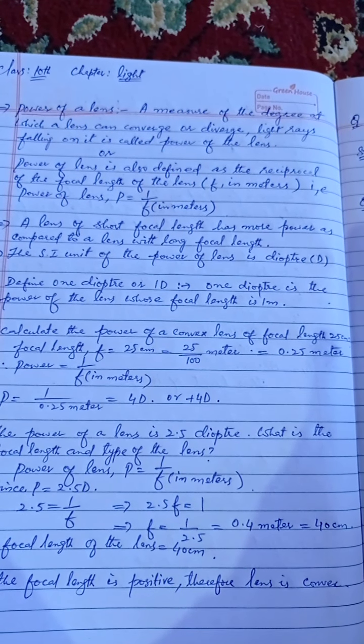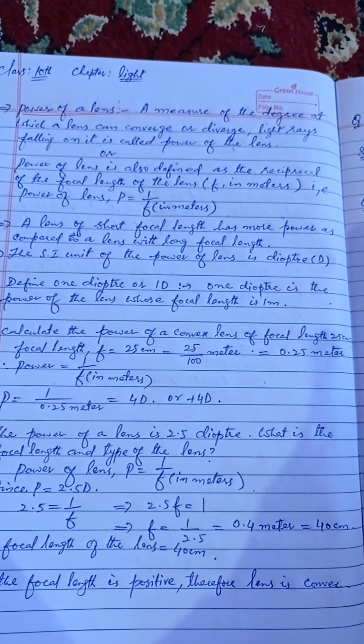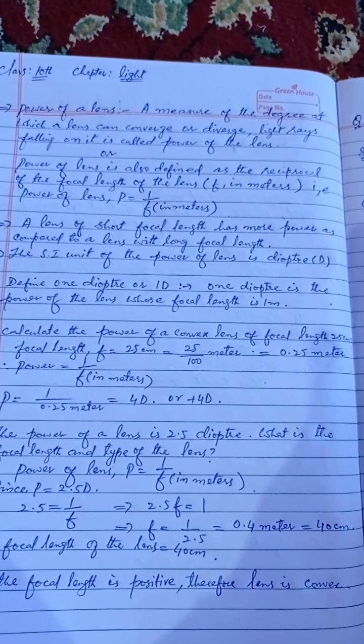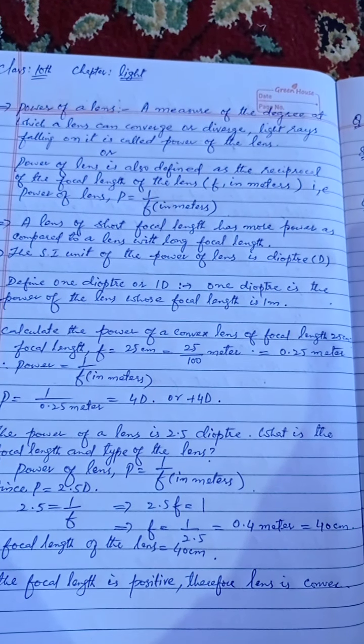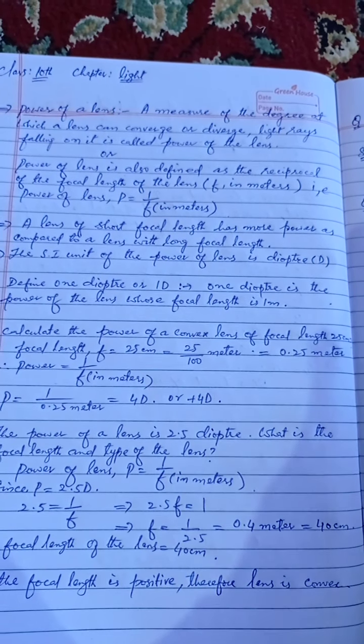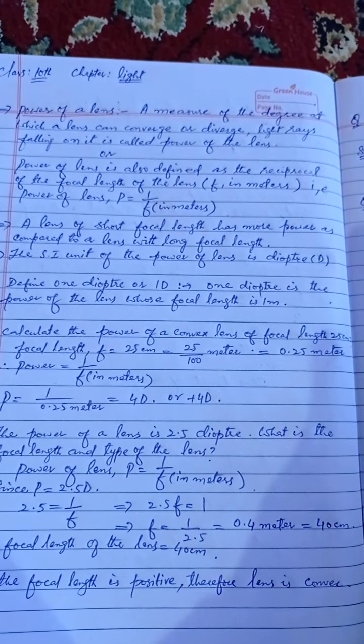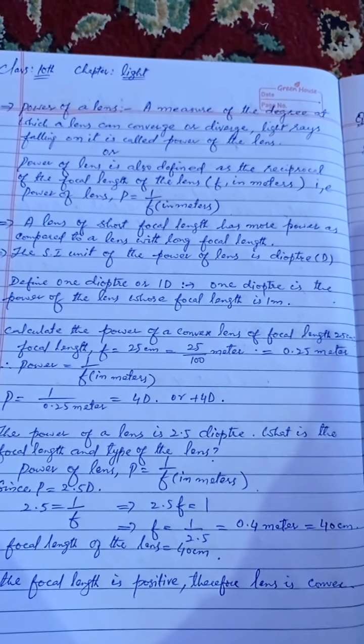You know that a convex lens converges light rays falling on it. Similarly, a concave lens diverges light rays falling on it. So the measure of the degree of this convergence and divergence is termed the power of the lens, or we can say the ability of a lens to converge or diverge the light rays falling on it.